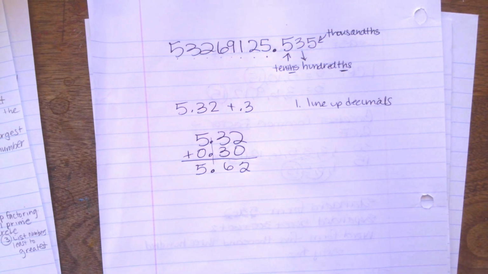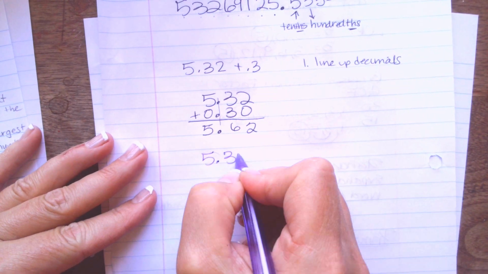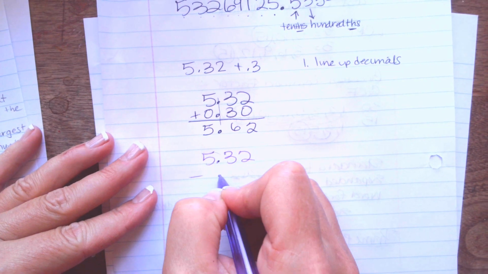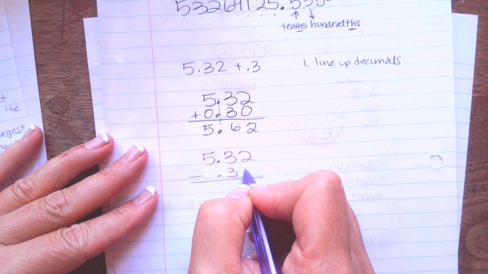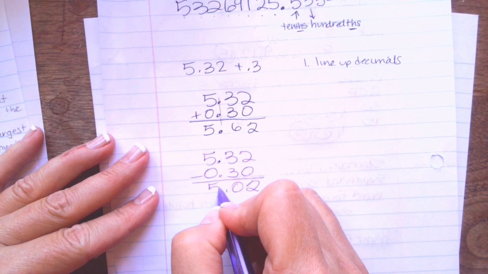Yes. Beautiful. Okay, I'm going to change colors here. Subtracting decimals, you would do the same exact thing. We are going to line the decimals up, fill in with zeros, and then subtract like normal.